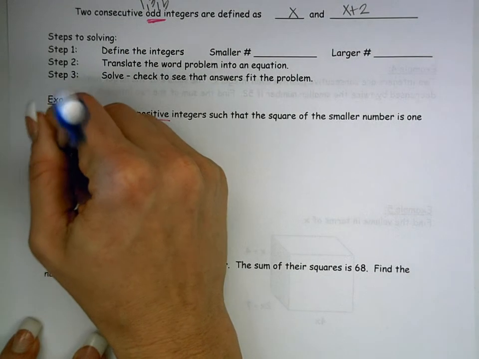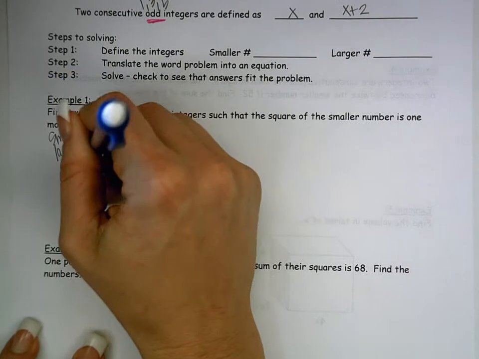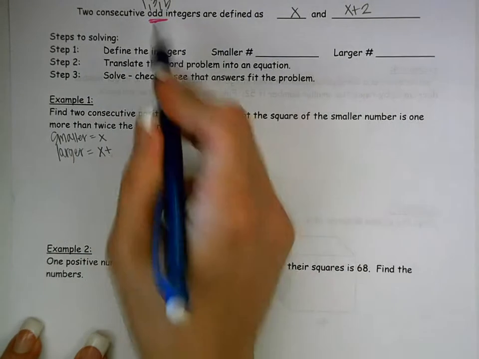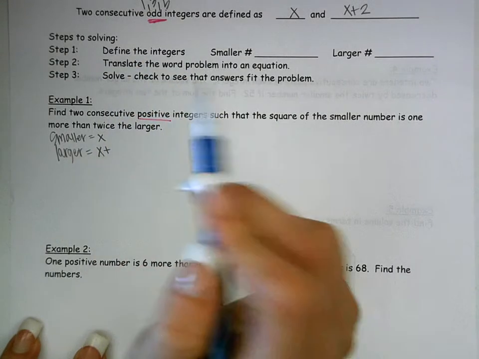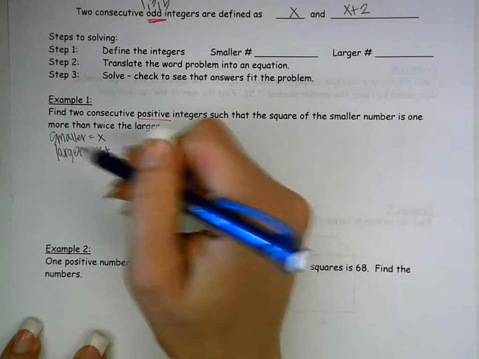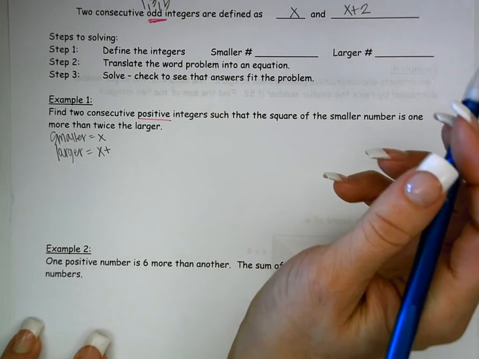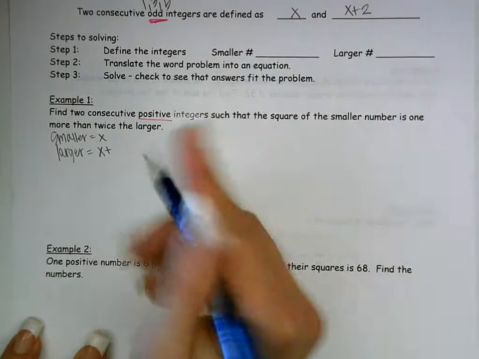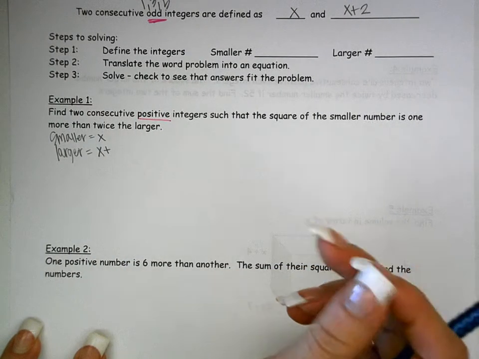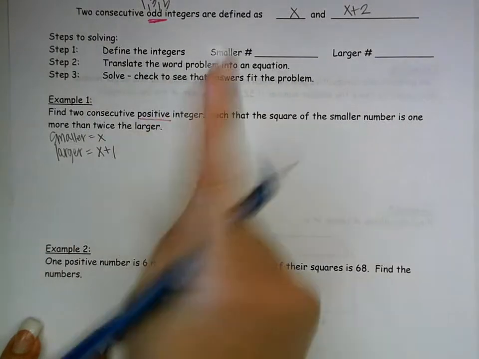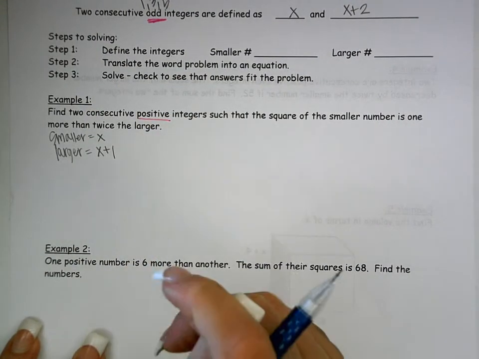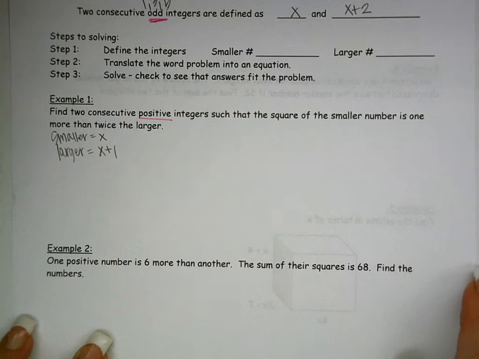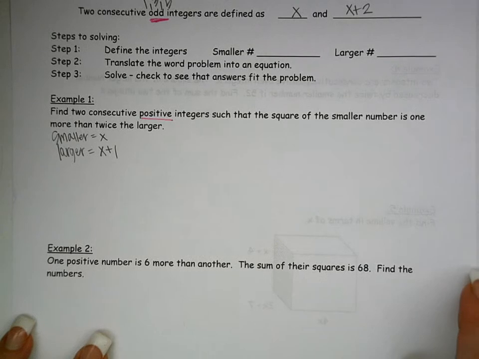What would the larger integer be? Why did you put x plus 2 there? Because odd integers are 2 away from each other. So what would I define my larger integer as? x plus what? Consecutive positive integers. Are you counting by 1s or 2s? 1. The word positive does not mean even. That's a really common mistake. Unless you see the word even or odd, you're counting by 1s.